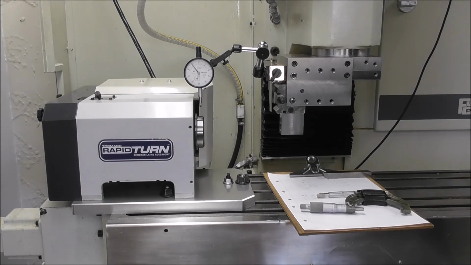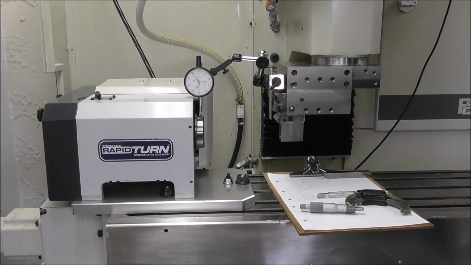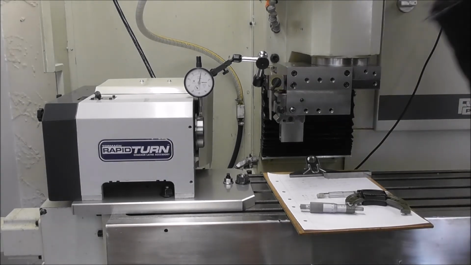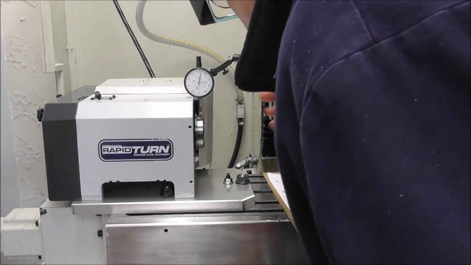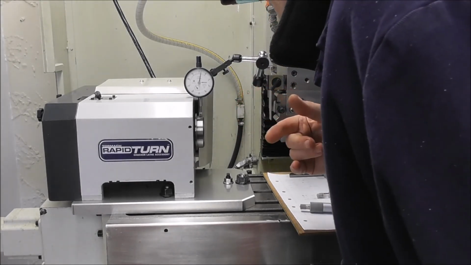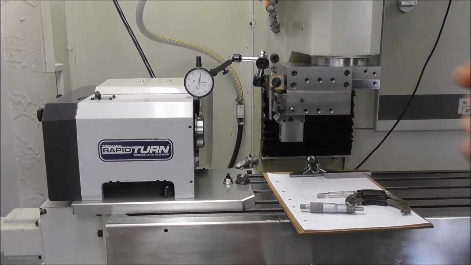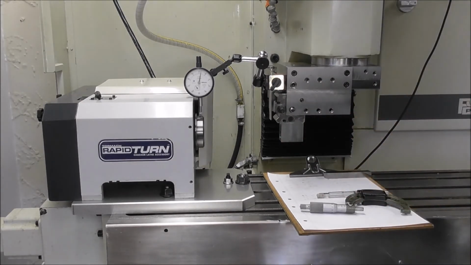G0X0. Might help if I click on the MDI first. G0X0. And there we are, it's climbing again. We're nearly at 300ths after about quarter of an hour. So we'll just double check that.